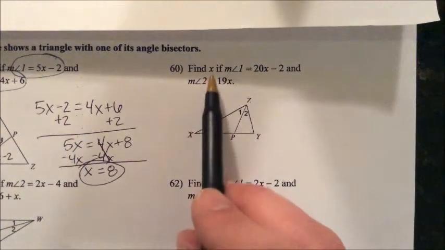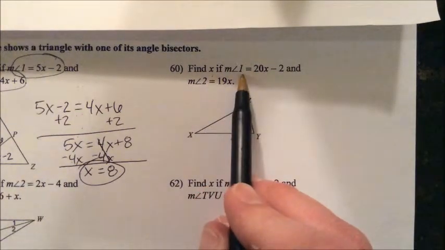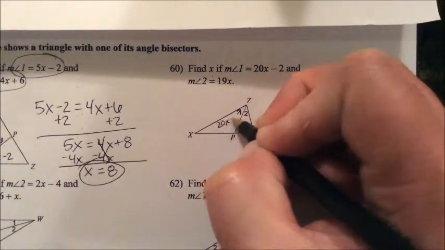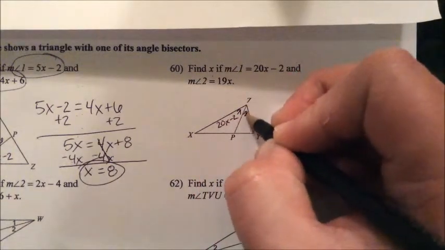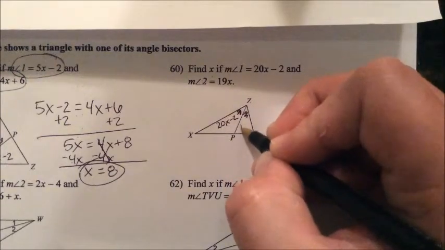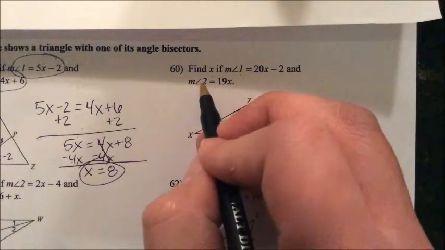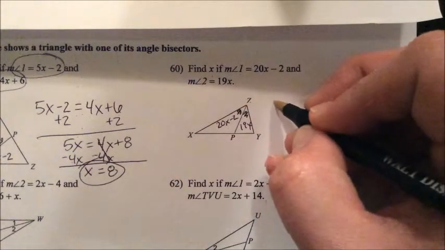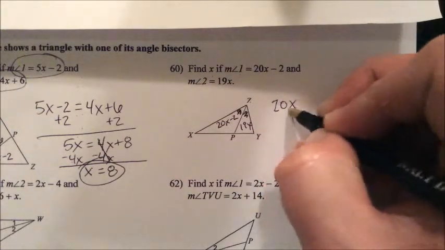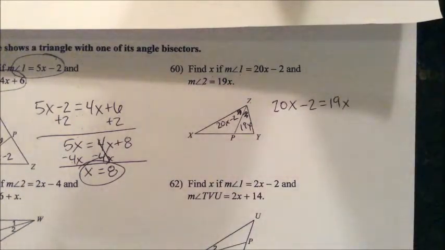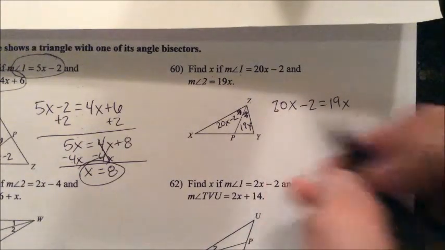Here, they want us to find x again. They're giving us angle 1, which is 20x minus 2, and angle 2, they're telling us is 19x. Again, we know angle 1 is congruent to angle 2. If they're giving us both of those values, we can set them equal to each other.